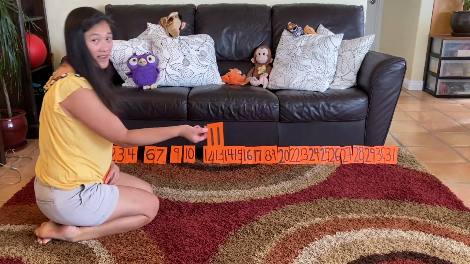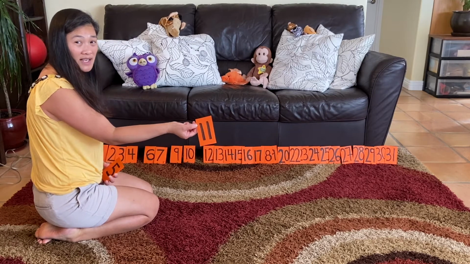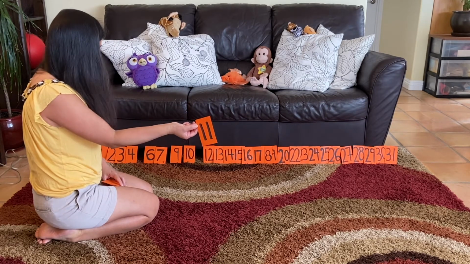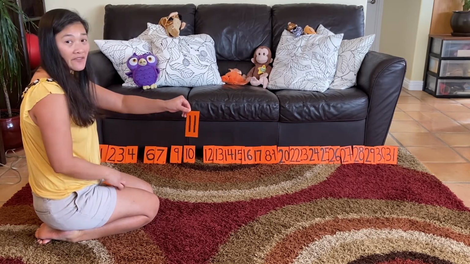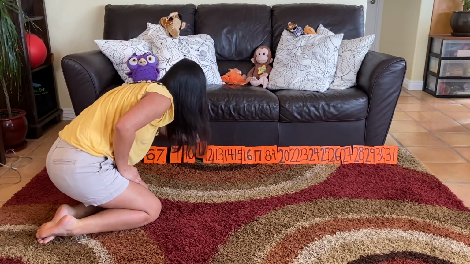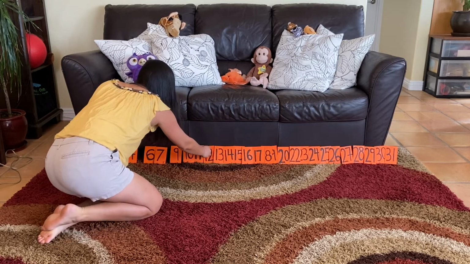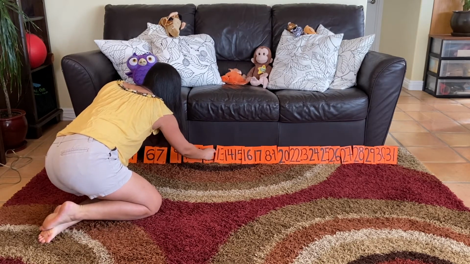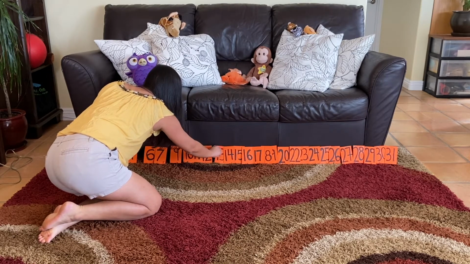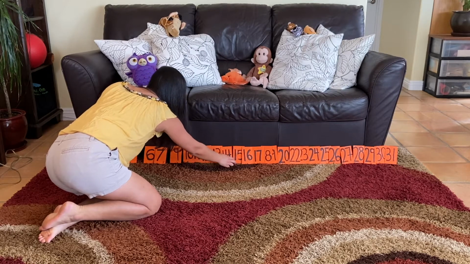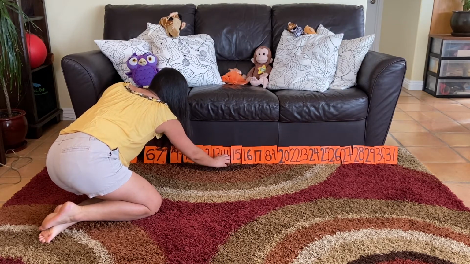Then I have 1 and a 1 is 11. 11 comes after 10. So 10, 11, 12. Okay. We can move these over just a little. Give those guys over there a little bit more room.